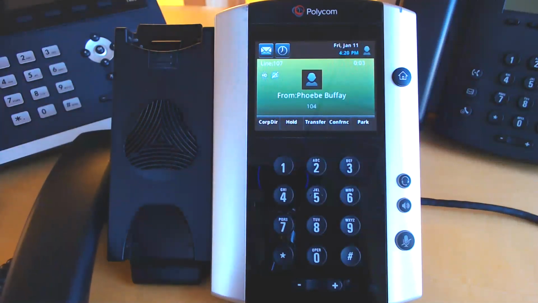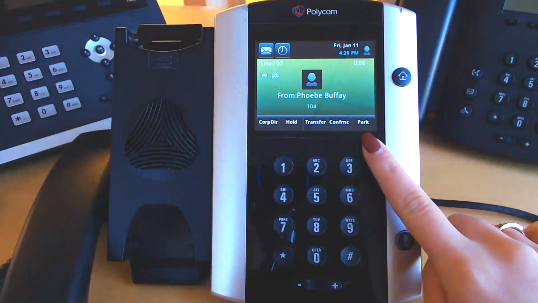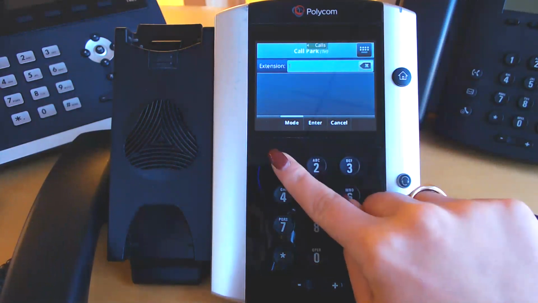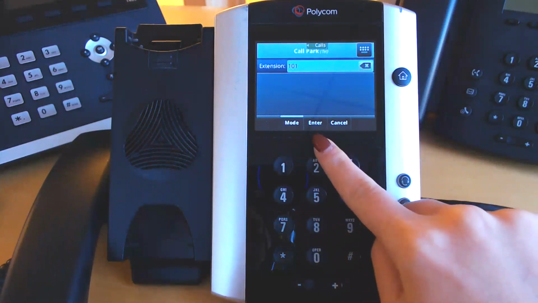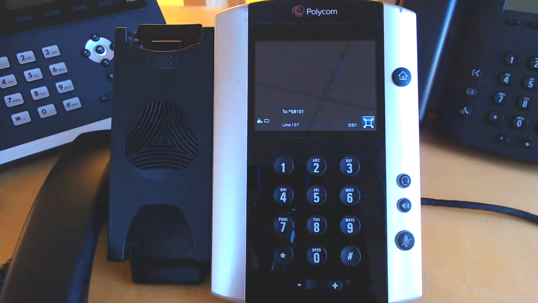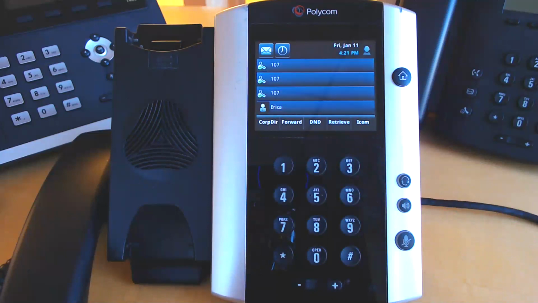When you have an active call that you'd like to park, simply press park. Now you can enter the extension you'd like to park the call on and press enter. That caller will go on hold, and then the call will disappear from your screen.